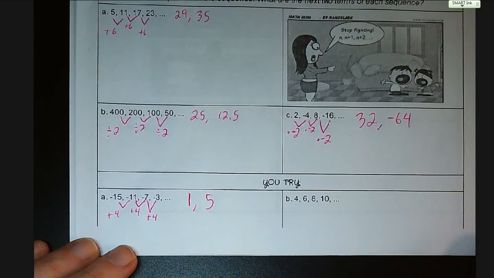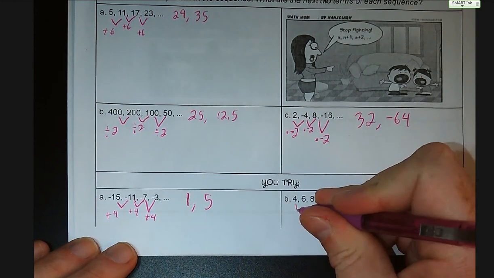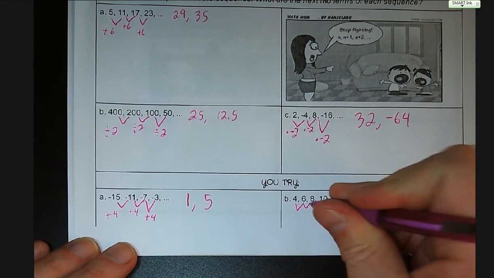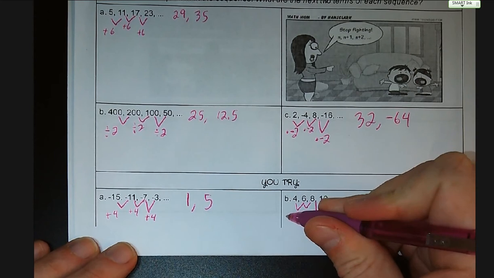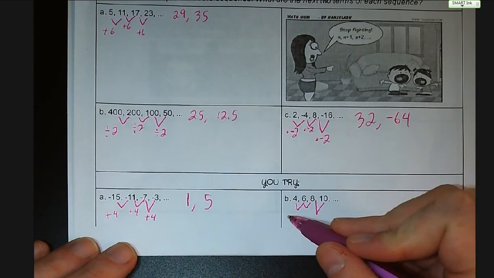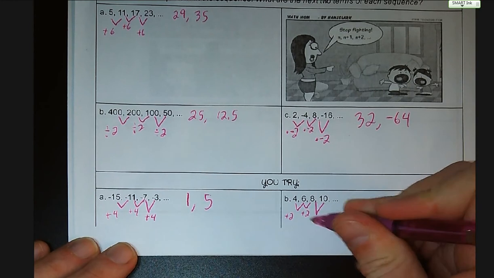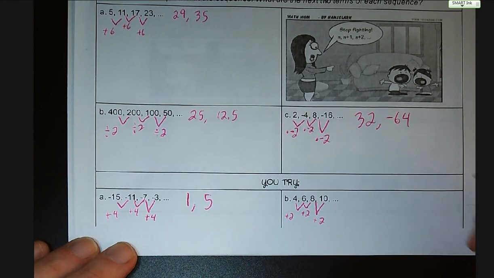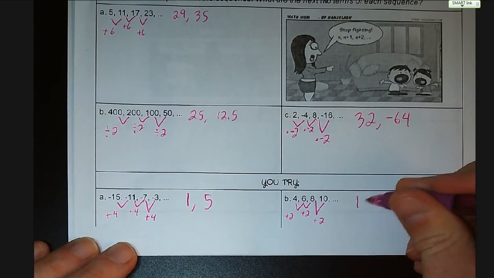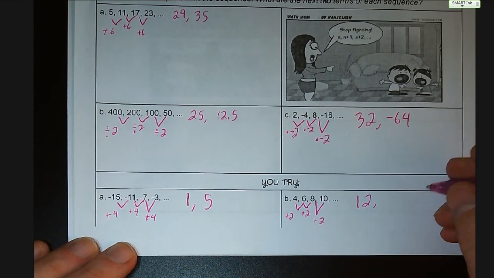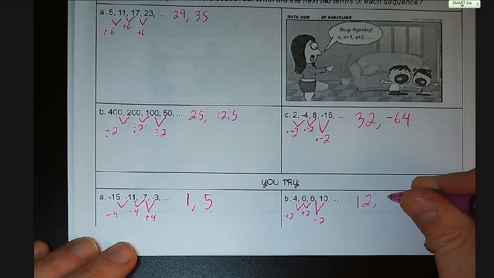Letter B, we have 4, 6, 8, and 10. To go from 4 to 6, we get that by adding 2. Same thing with 6 to 8, and 8 to 10. So for our next one, we add 10 plus 2, which is 12, and then 12 plus 2, which is 14.